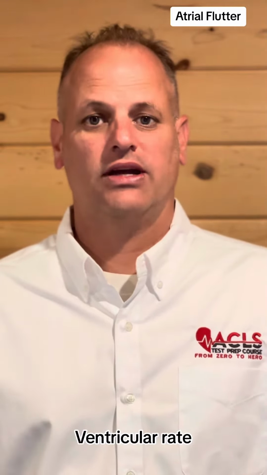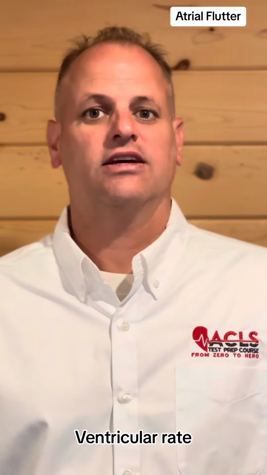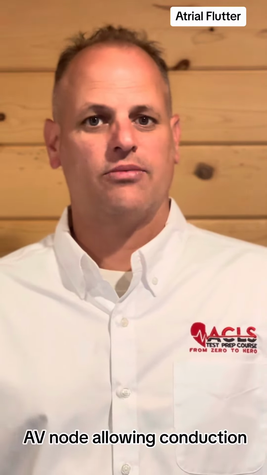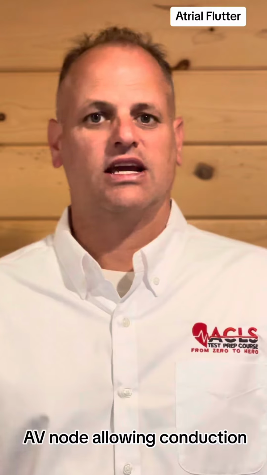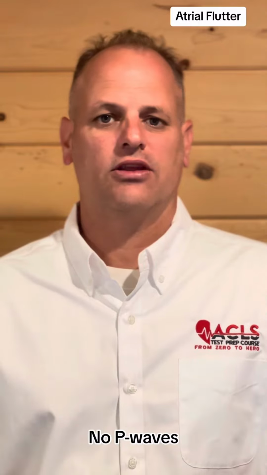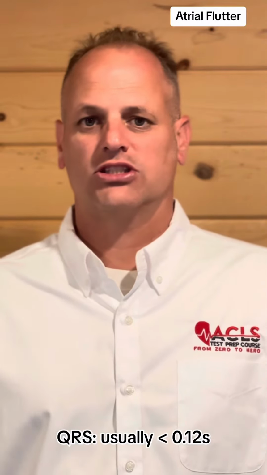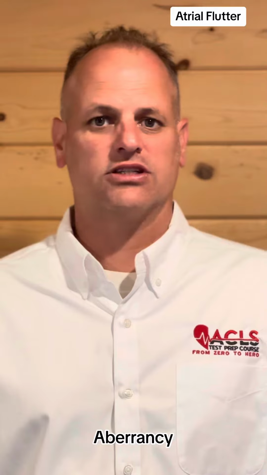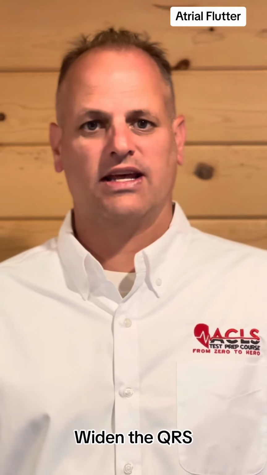The ventricular rate is going to be due to the gatekeeper, right? So how many times is the AV node allowing this conduction to occur? That's going to be your ventricular rate. The P waves, there are no P waves, there are flutter waves or F waves. The PR interval, there is none. QRS complex, generally narrow unless there's some aberrancy, which is going to widen that QRS.